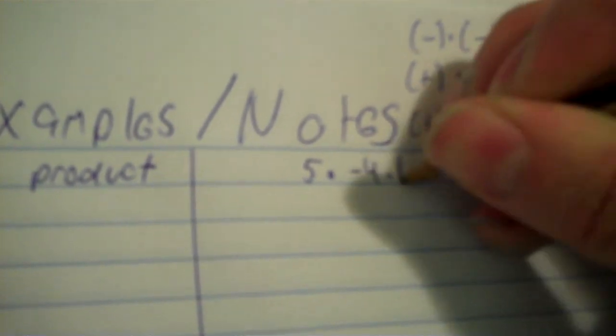Okay, 5 times negative 4.1. So multiplication is the operation. A positive times a negative is a negative. Okay, so negative, and then I just take 5 times 4.1, 20.5.